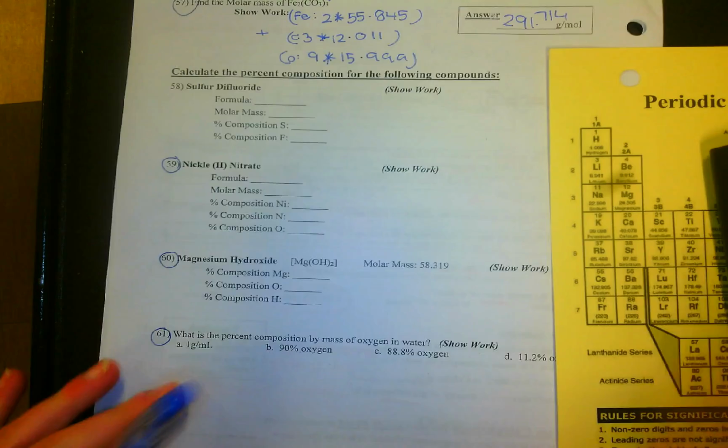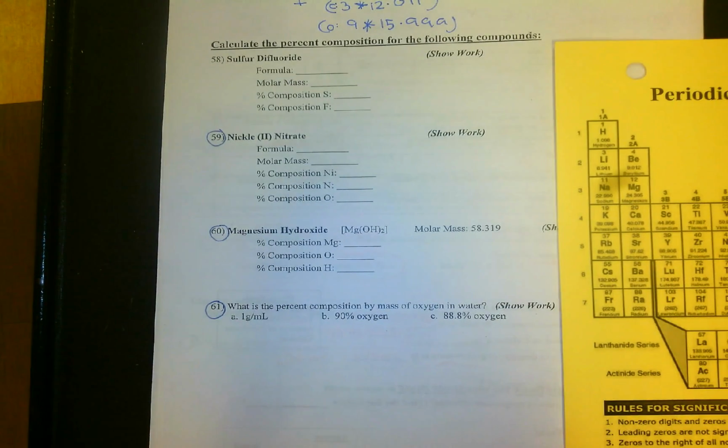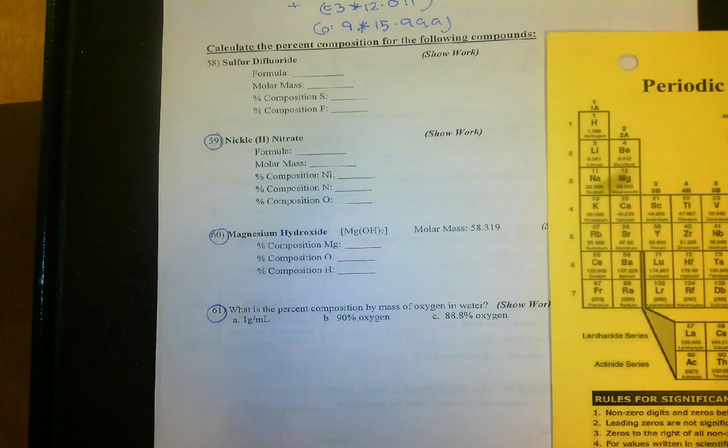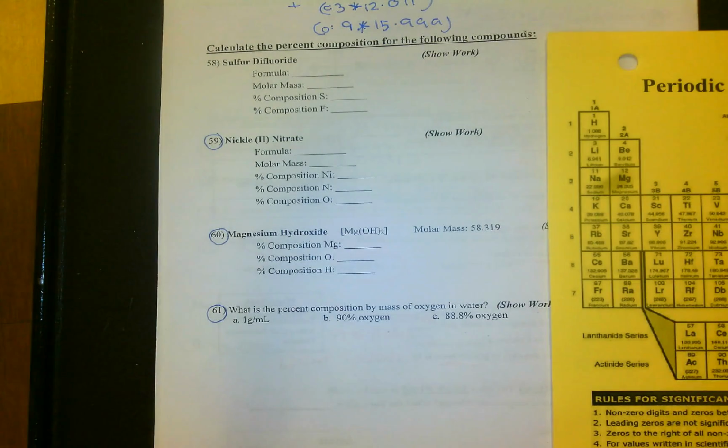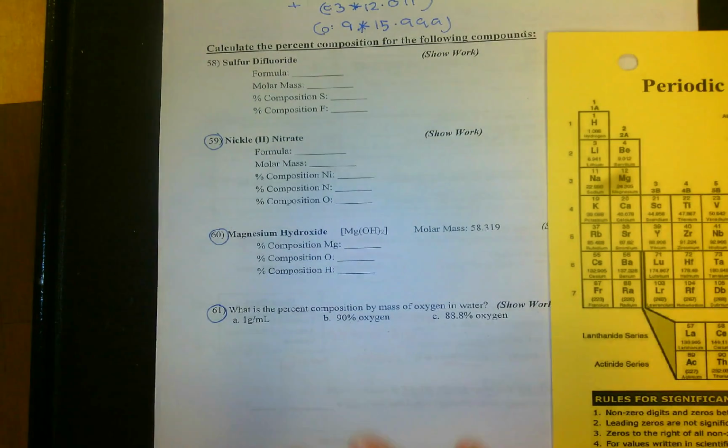Alright, so now I'm going to work problem 59 where it says nickel 2 nitrate. So the first thing I need to do is think about my formula. Remember, it is a 4-step formula.